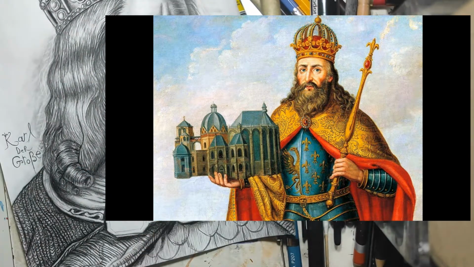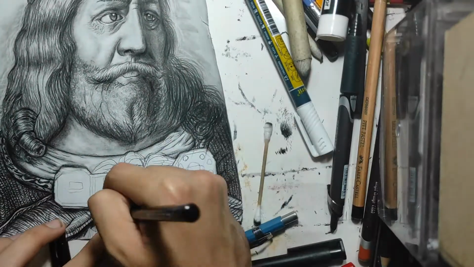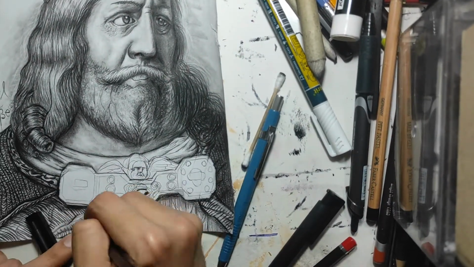What do you think of this character? What do you think about the great gift he brought to Europe that shaped it until today?